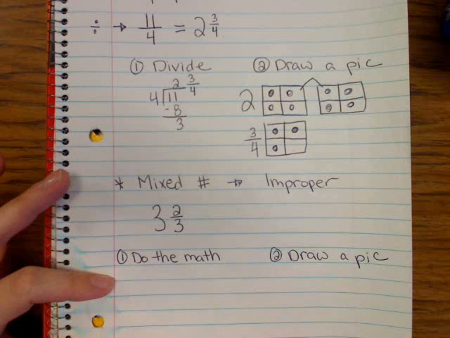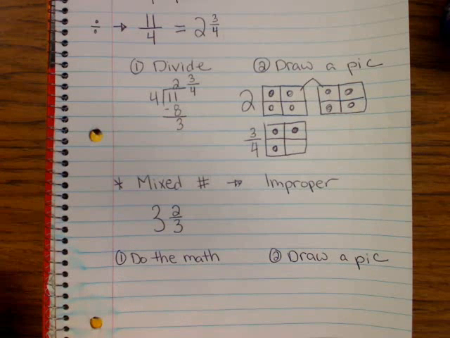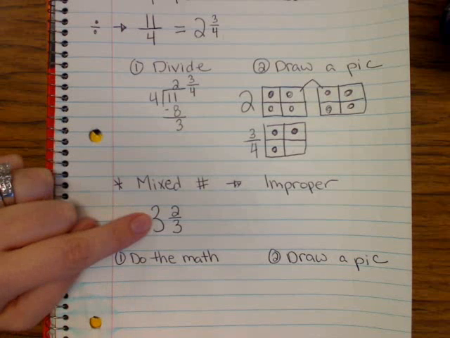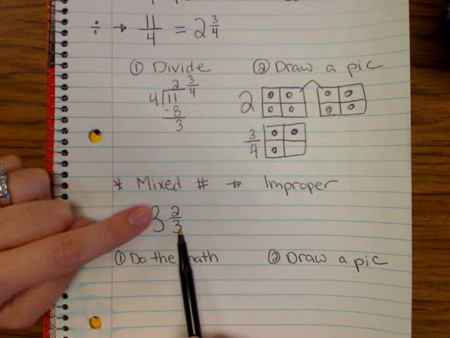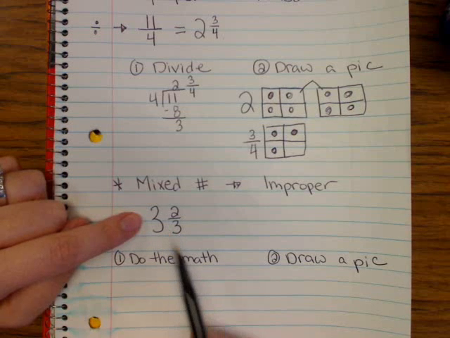Okay, let's do the math first. Think about what these numbers on this mixed number mean. This means I have 3 wholes. How many pieces does each whole have? The bottom number tells us that. Each whole has 3 pieces. So if there's 3 of them, 3, 3, and 3, we could do 3 times 3 to figure out how many pieces that is so far.